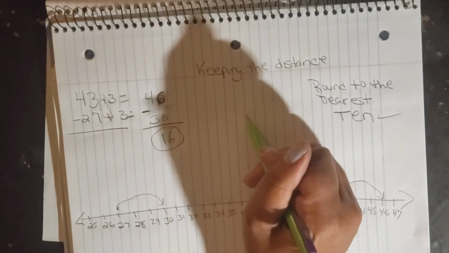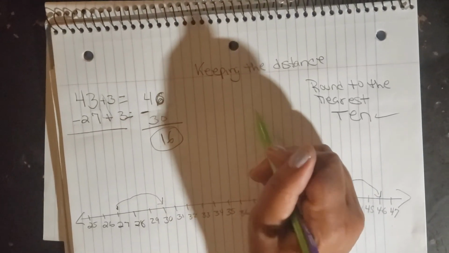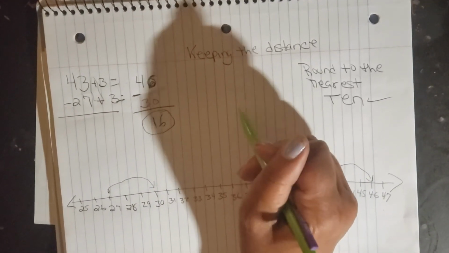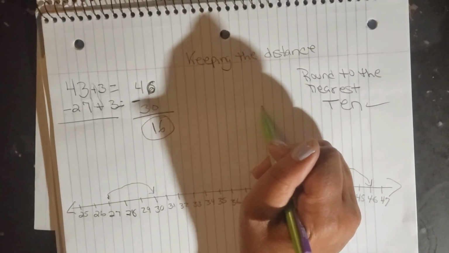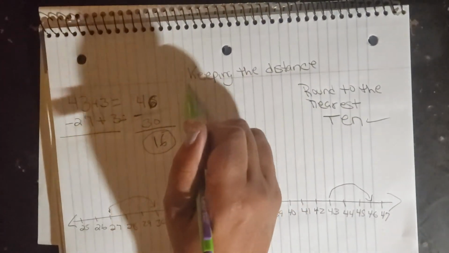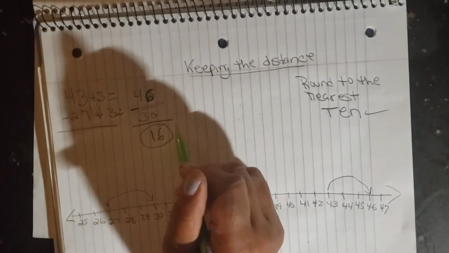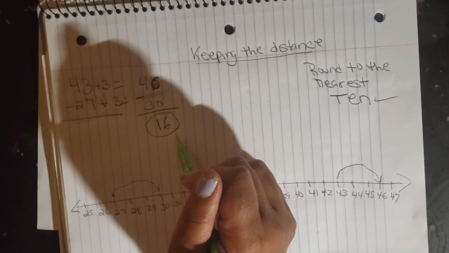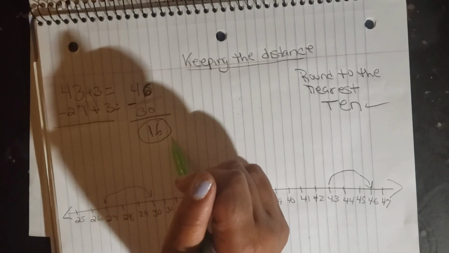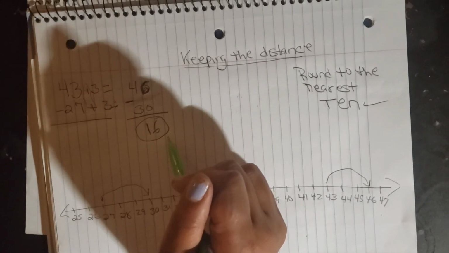So in our previous regrouping, we got 16, and in subtraction by decomposition, we also got 16. Now we also get the number 16 in keeping the distance. So these are 3 basic strategies that teachers can use when teaching subtraction with 2-digit numbers.